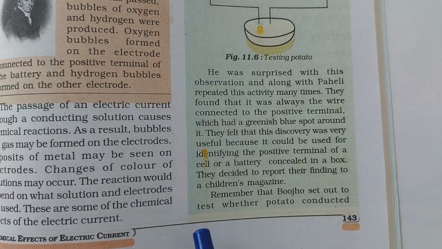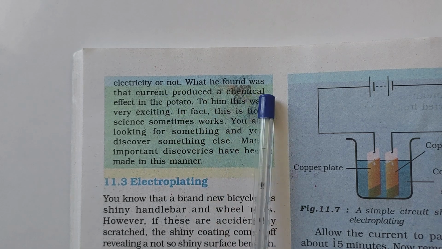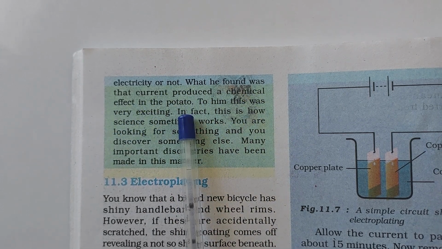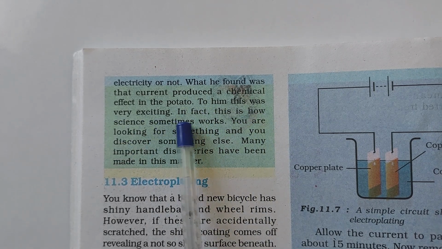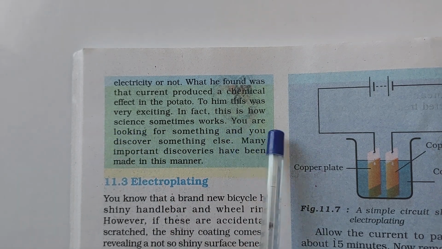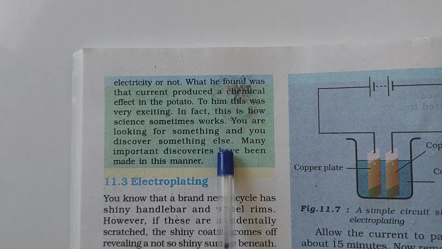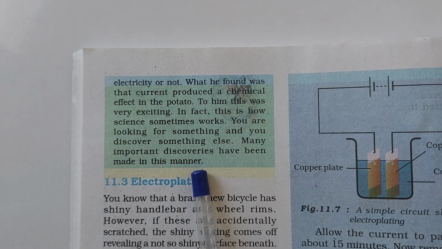Remember that Bujo set out to test whether potato conducted electricity or not. What he found was that current produced a chemical effect in the potato. To him, this was very exciting. In fact, this is how science sometimes works. You are looking for something and you discover something else. Many important discoveries have been made in this manner.